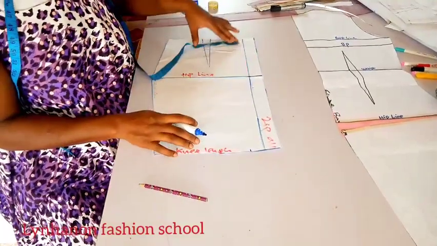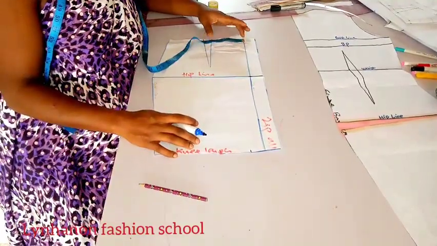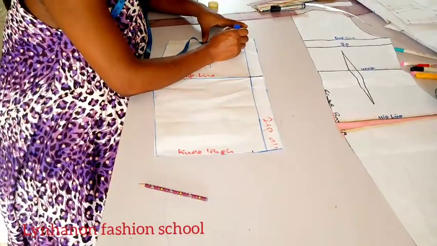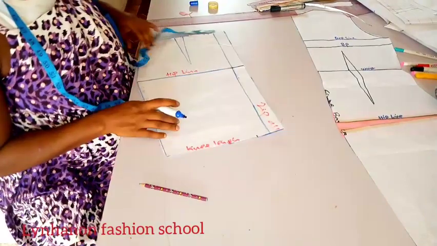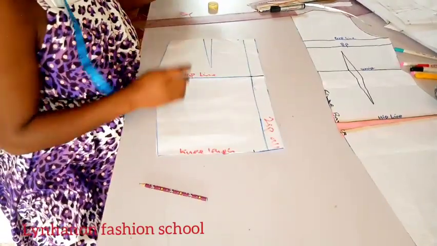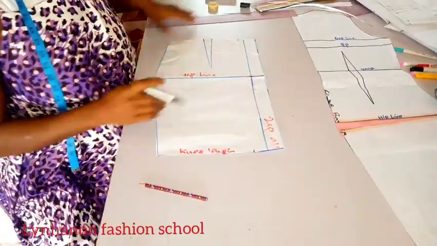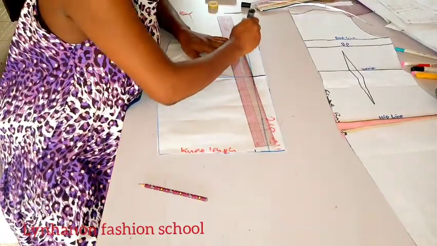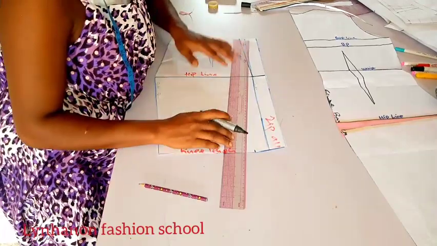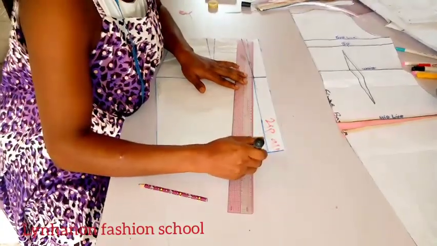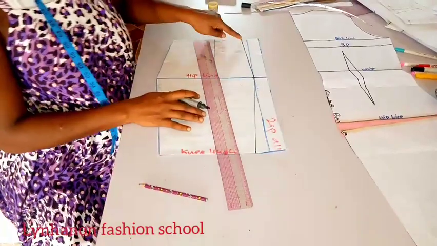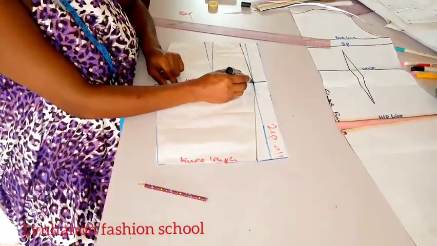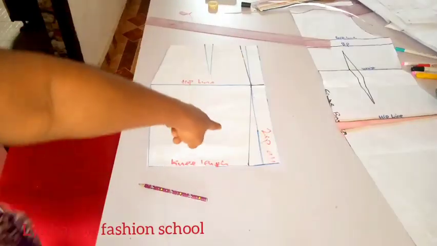Then I'll come to the top of my skirt. I'm going to be taking away 0.5 inch, which is my waist. You always take 0.5 inch away from your waist. Let me use another color marker pen so that you guys can see. Then I'm just going to connect all of that like so. So from the hem 1 inch up to the waist 0.5 inch. I connected them to meet my zip. I connected them to meet my hip line like so.